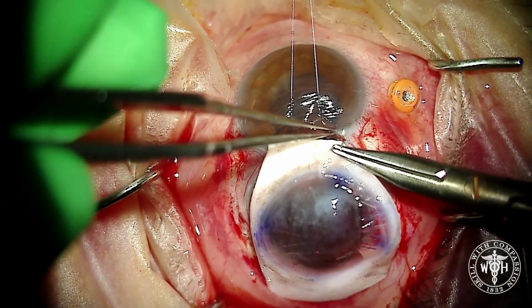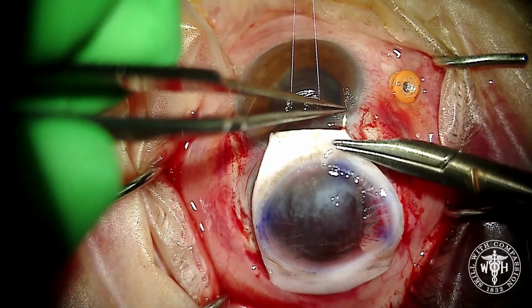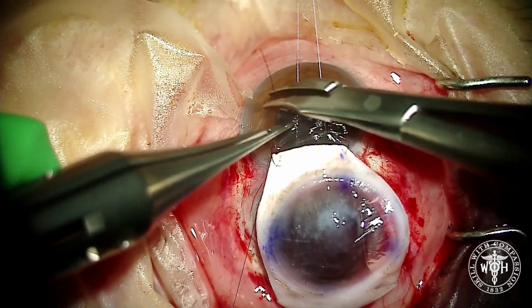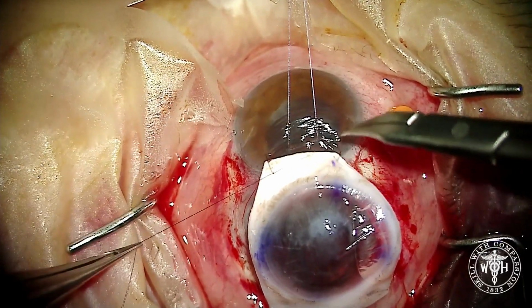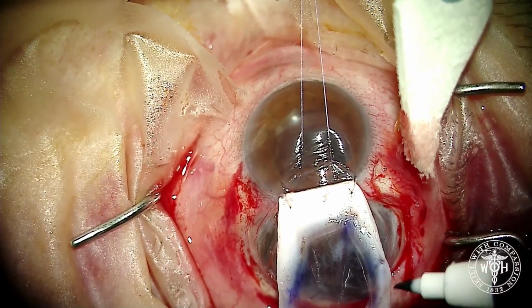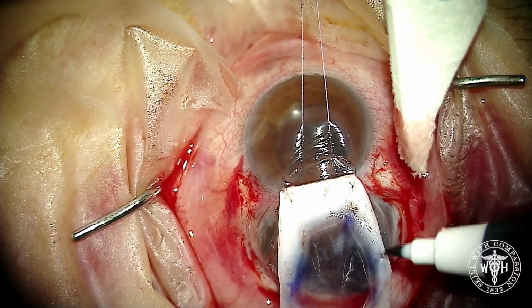So we're going to suture that edge of the sclera right into that little edge that we created just a few minutes ago to give us a nice transition from the sclera to the cornea. Once that's tacked in place, we can tie down our scleral patch graft.